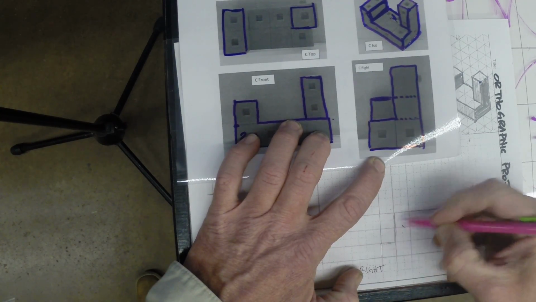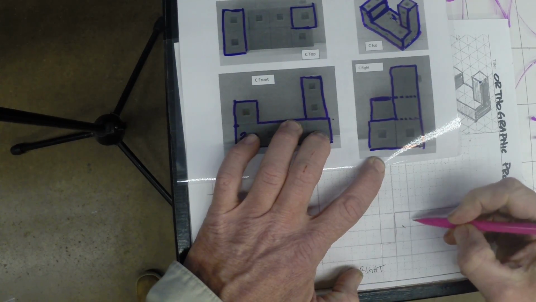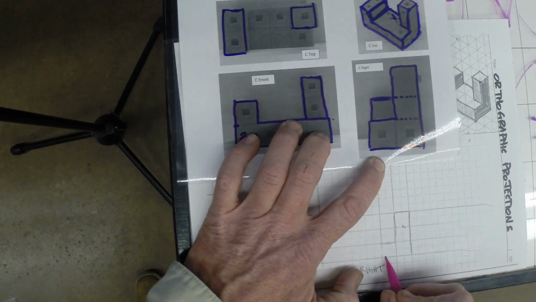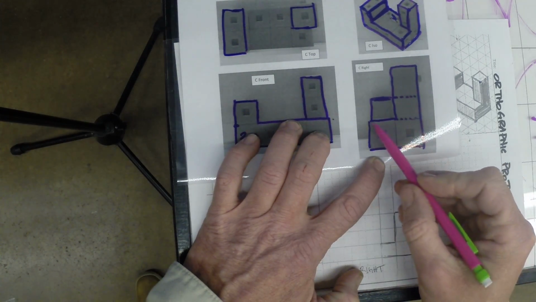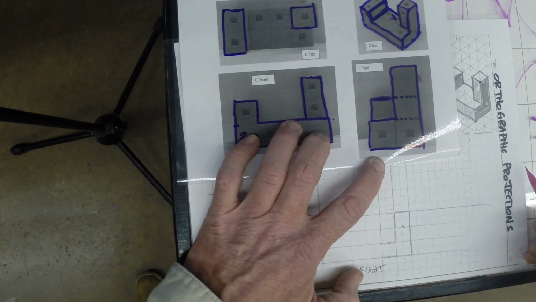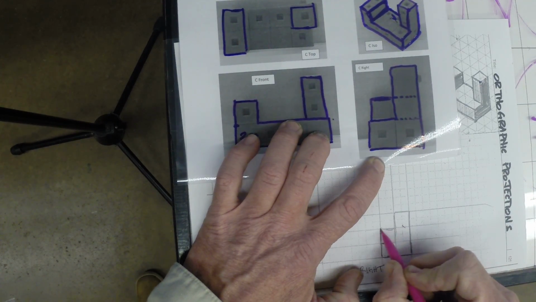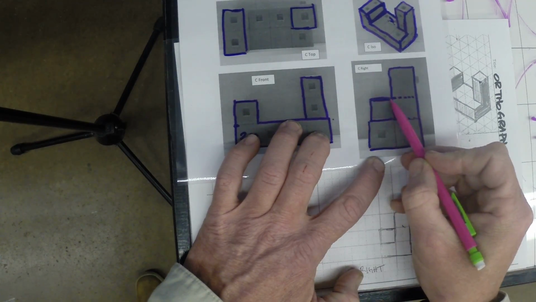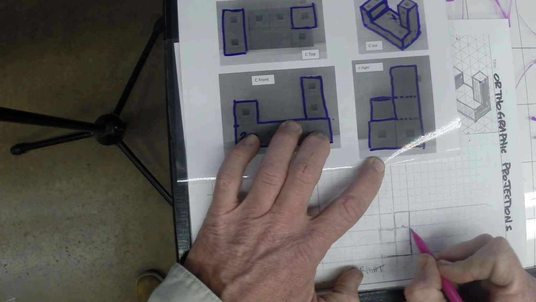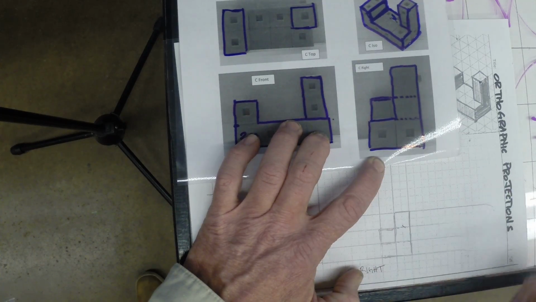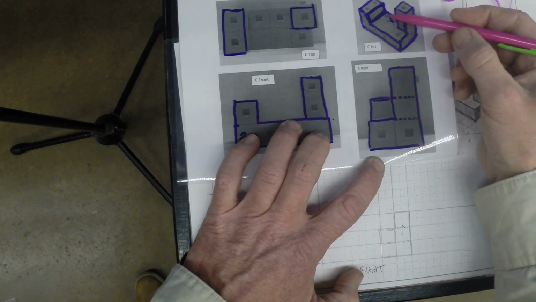And then all the way up here, over and down and over, because that's this L shape right here. And this should be dark because you would see it as well. That's this right here. But there should be dotted lines here and here to illustrate what's going on back here.